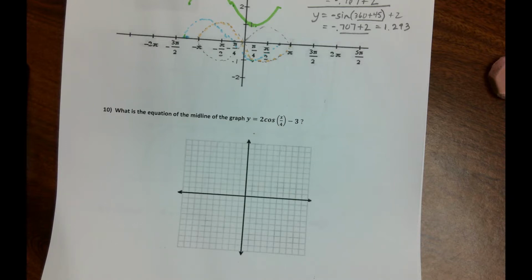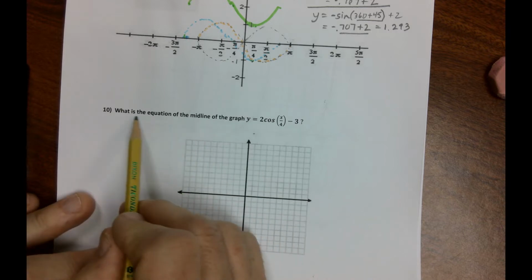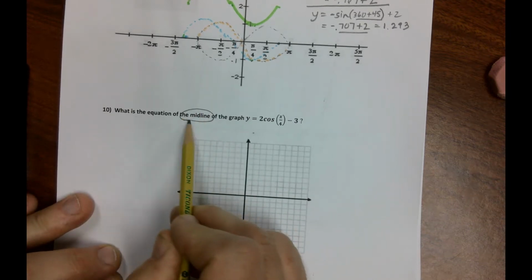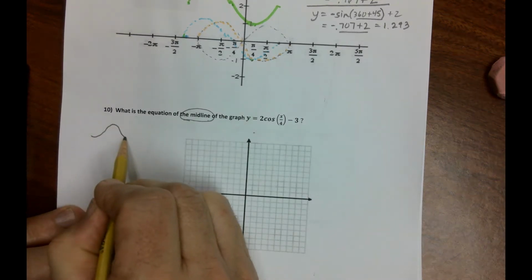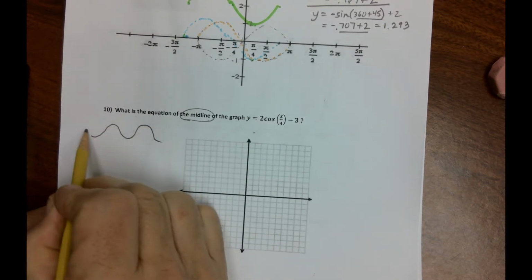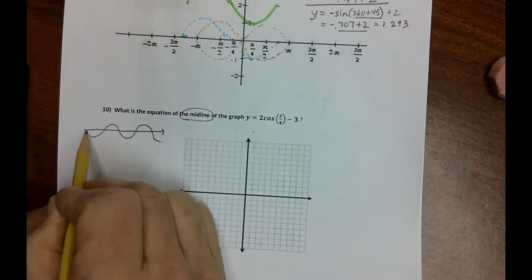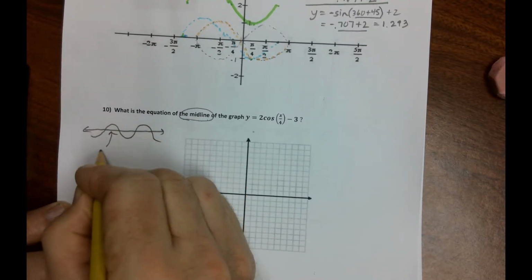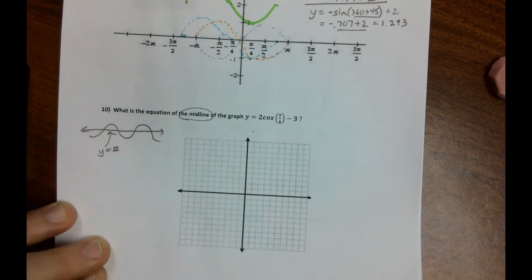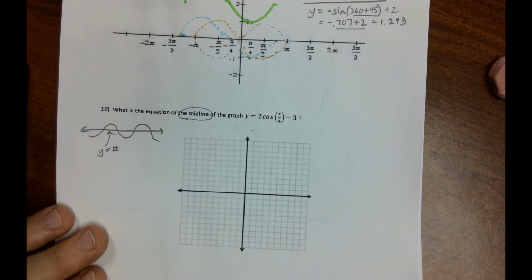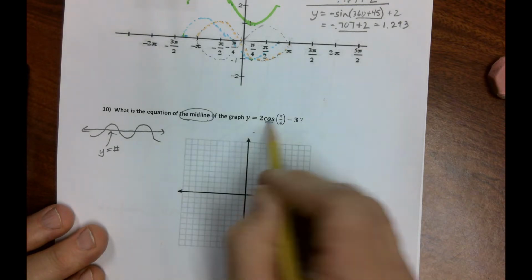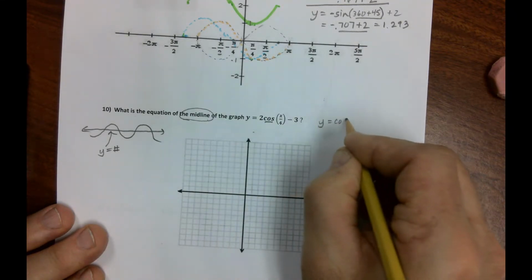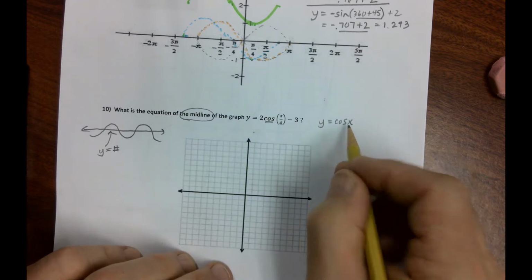Okay, number 10. It's got a little trickeration to it. But it says, what is the equation of the midline? So, essentially, if cosine looks like this, we're looking for the line that cuts it right in half. So, we know right away it's going to be y equals some number because all horizontal lines are y equals some number. Now, here's the little tricky part in this. We're going to start by just thinking about the parent function, y equals cosine of x, and make some adjustments.